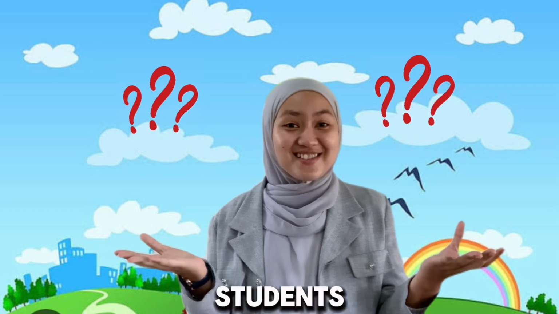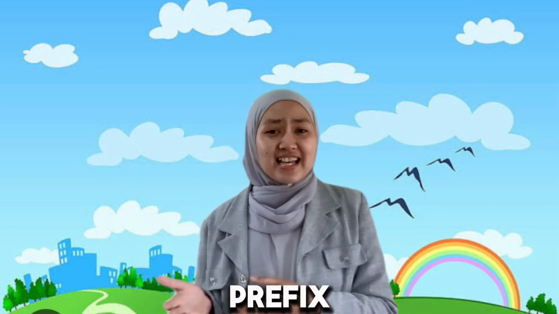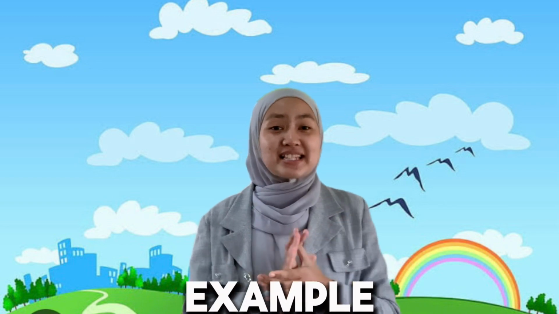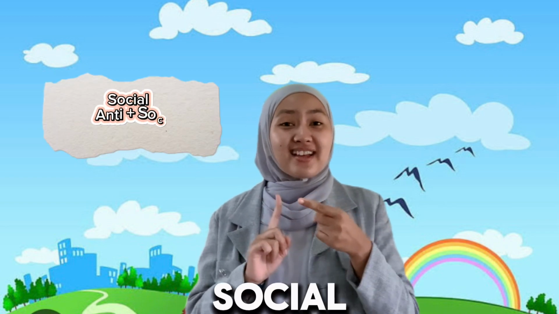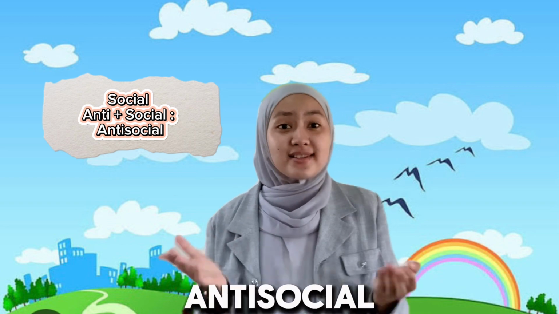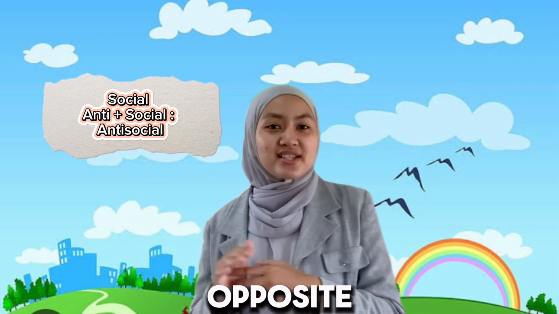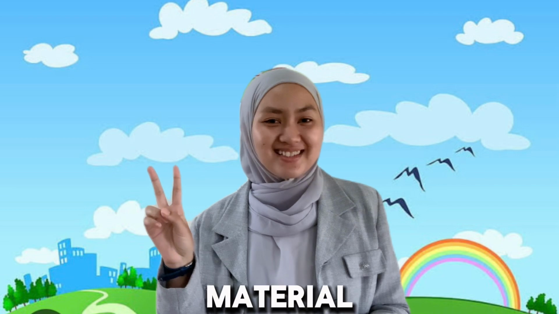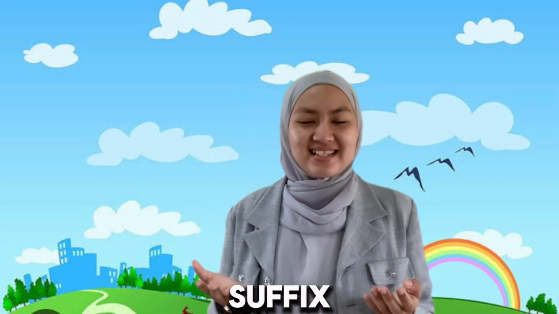Do you get it, students? So when a root word is added with a word part prefix, it becomes the negative meaning of the root word. Another example, the word social added with the word part anti becomes antisocial. So it becomes the opposite meaning or the negative meaning of the root word. So now let's continue with the second material, suffix. So what is a suffix?